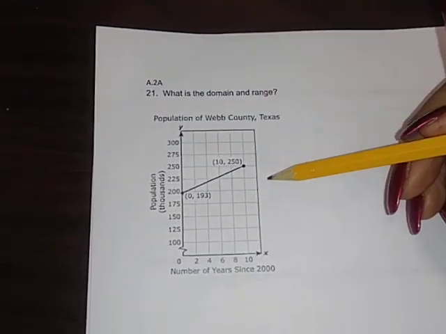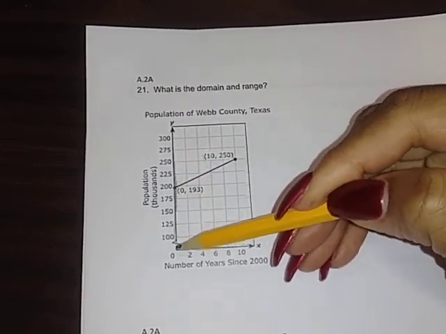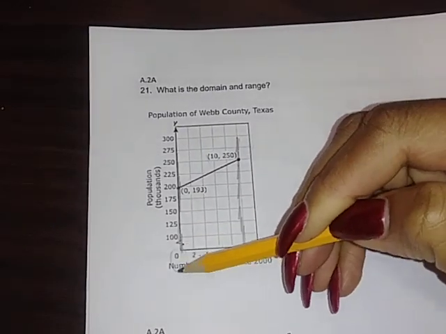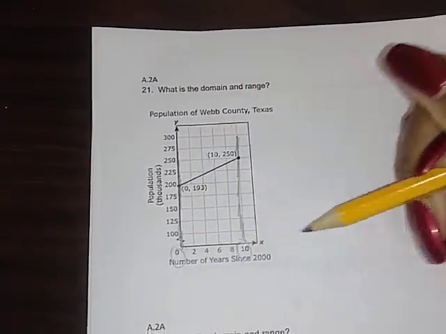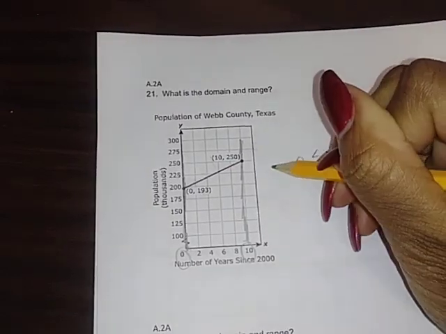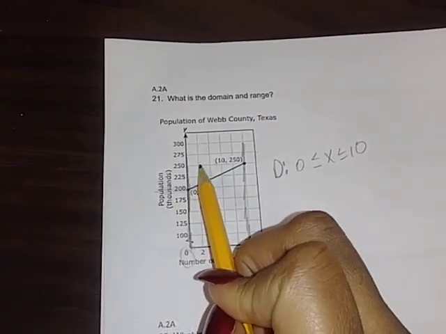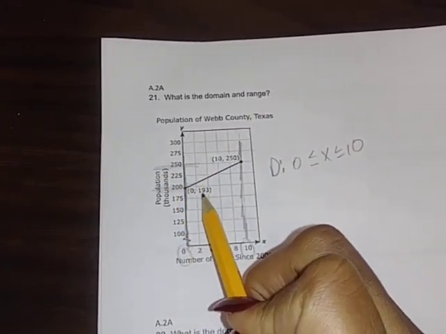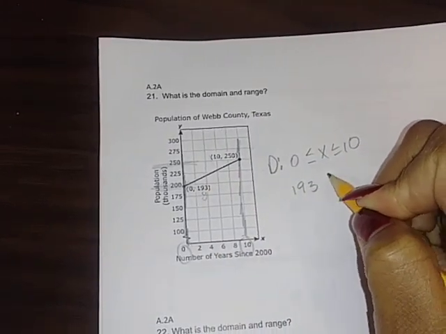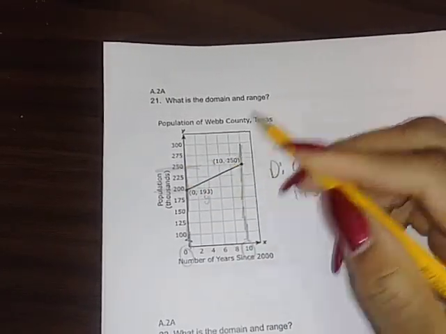What is the domain and range of this graph? Simple. Vertical lines for the domain. 0, 10. So from 0 to 10. That's the domain. What's the range? From here to here. Be careful. It says the y value is 193. So 193 to y value 250.